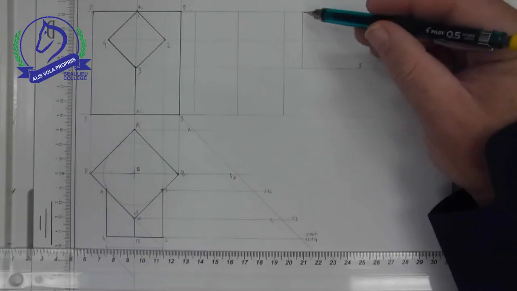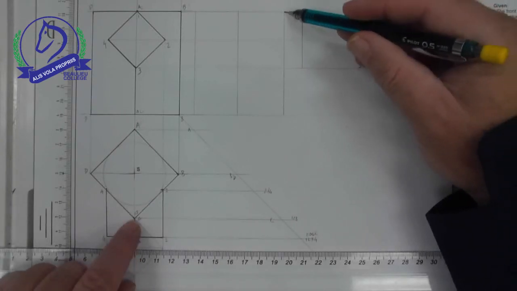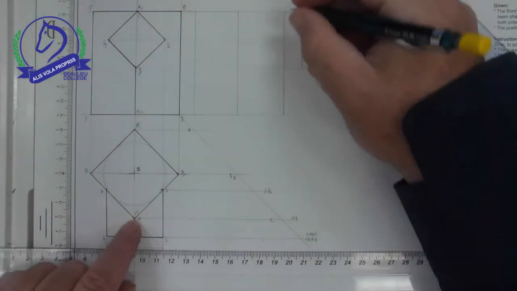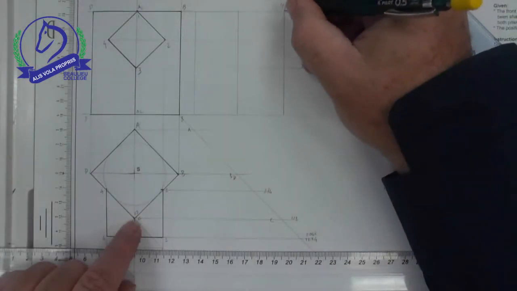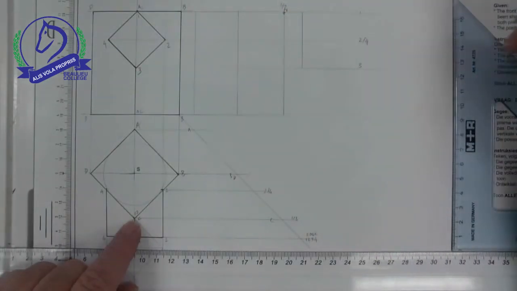Now let's find where the highest point touches. If we think about it, the highest point is point 1, and it touches at the edge of our main prism. So point 1 and 3 along this line. There is my point 1 intersection.